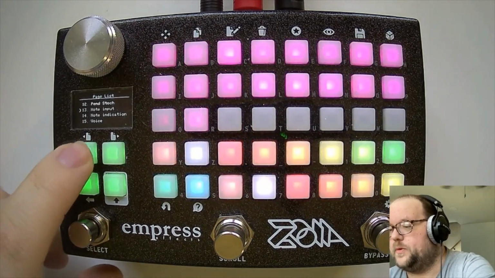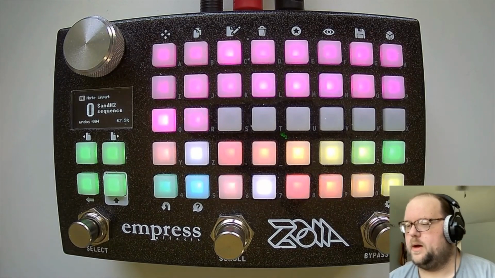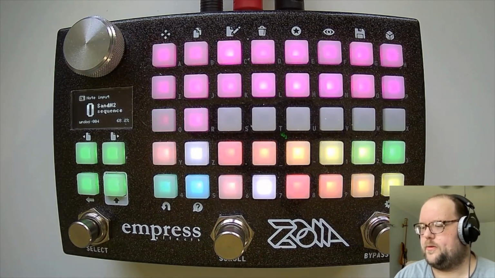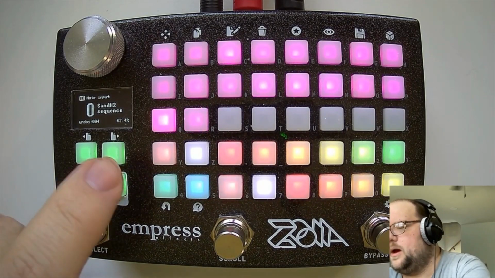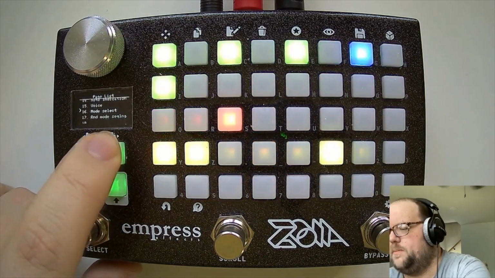So what I've got here is a 16-step sequence, and it has a number of different play modes.